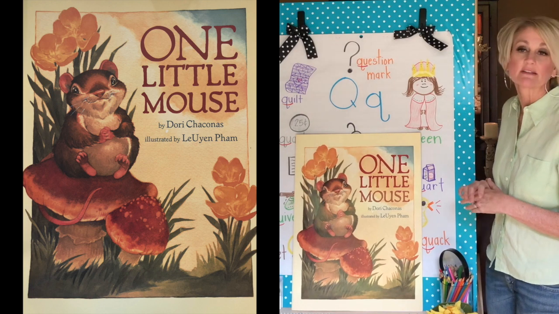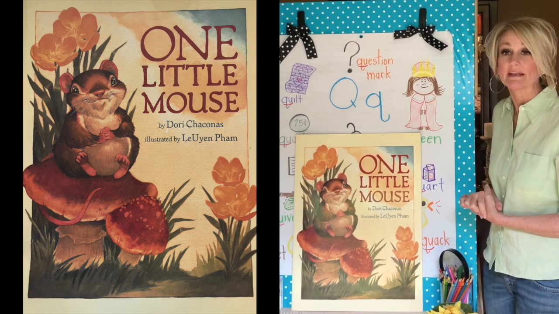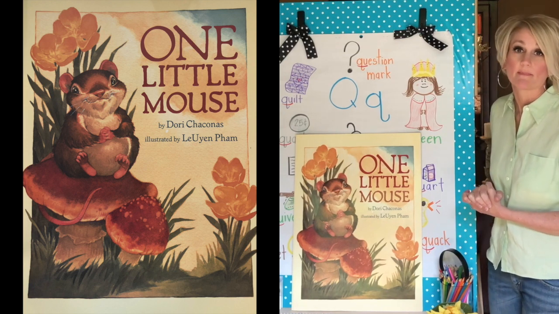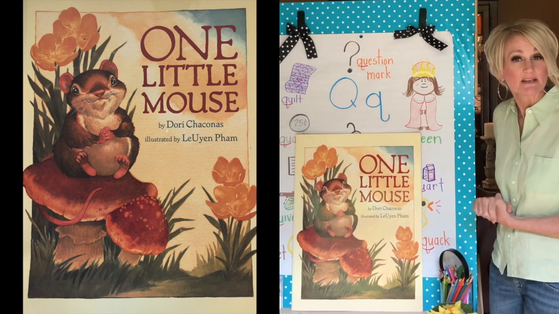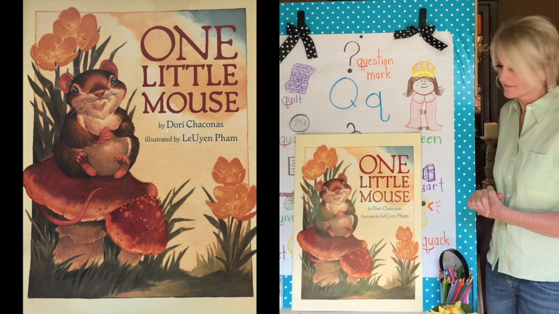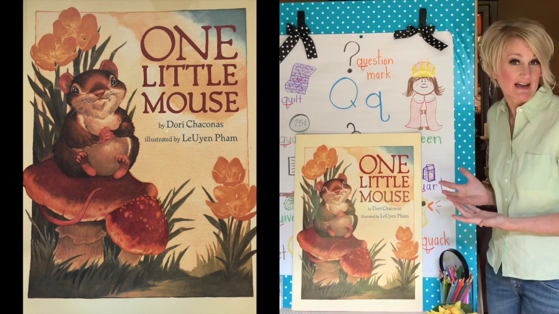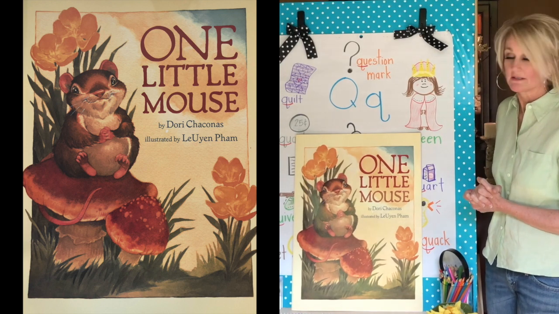Yes, it looks like the little mouse is outside, maybe in the meadow or in some kind of field. When does the story happen? Well, it looks like it's daytime because I see blue skies right here. So it must be daytime, or maybe right before it gets dark.